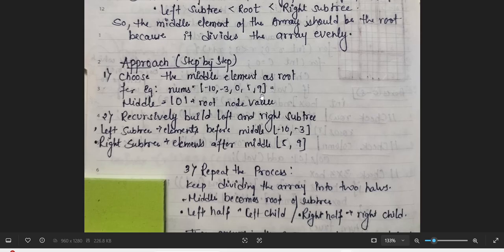Here we can see that 0 is the middle element, so it should be the root value. Recursively we build the left and right subtrees. Whatever elements are present to the left of 0 form the left subtree, and whatever elements are present to the right side of 0 are in the right subtree.